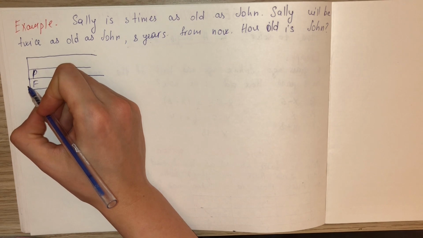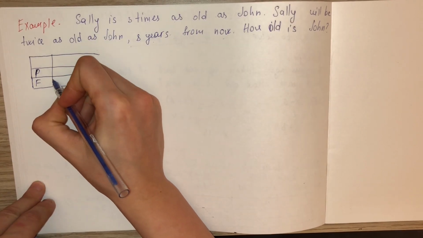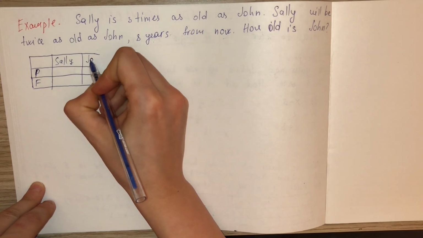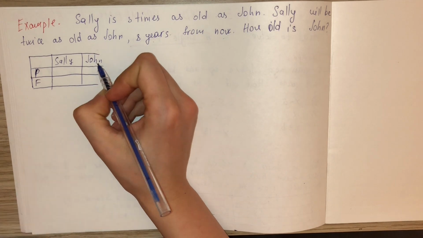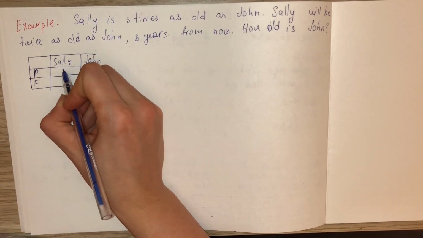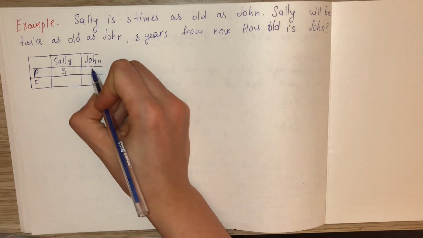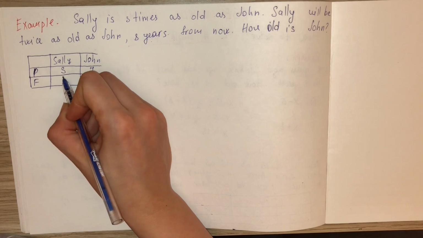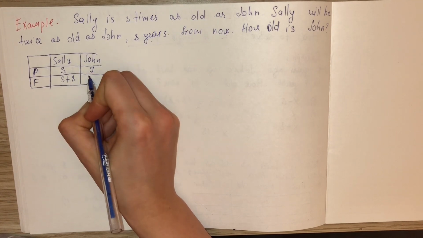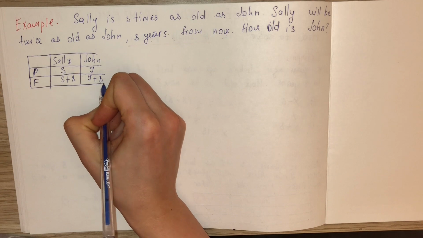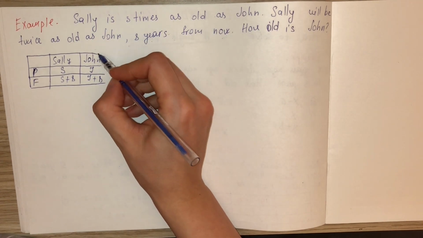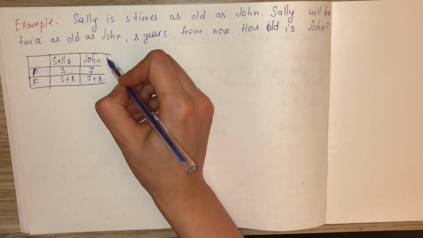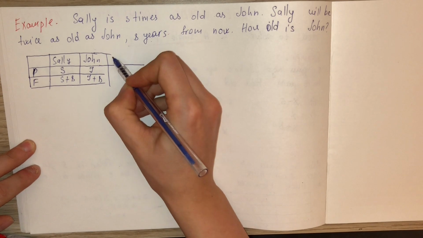So now this is Sally and this is John. Sally, let it be S and John J. In 8 years, Sally will be S plus 8. John also will be J plus 8. And let it be the equation.